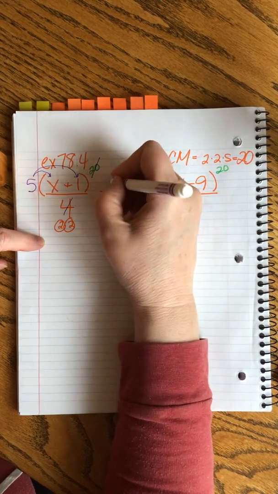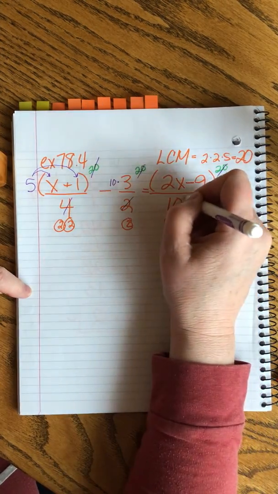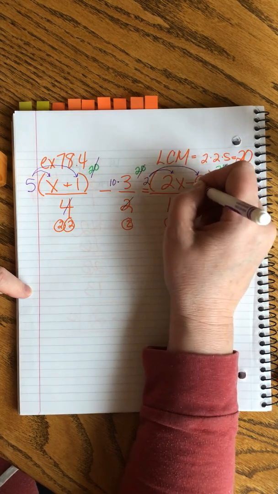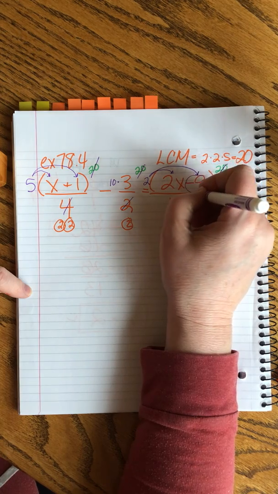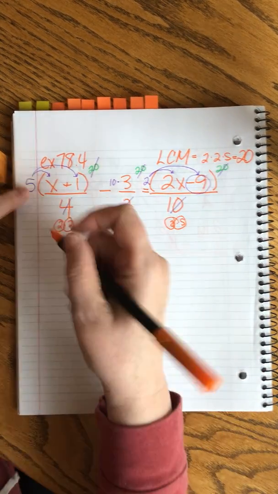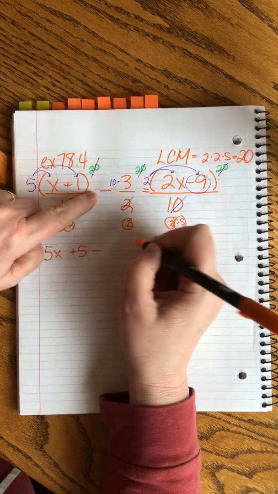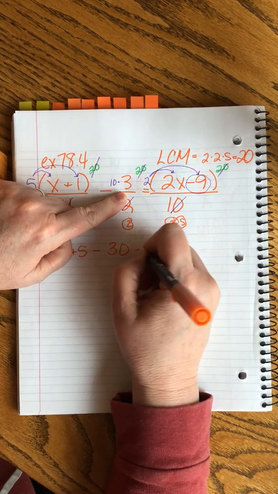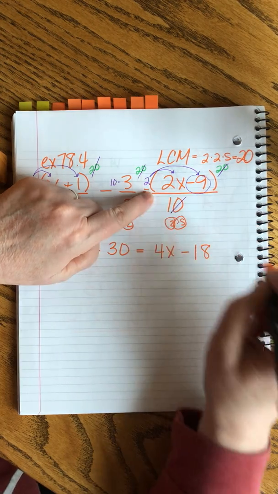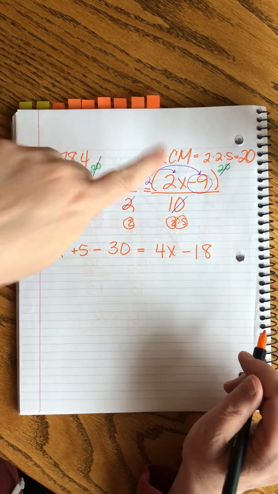20 and 2 gives us 10. 10 times 3, that's an easy one. 20 over 10 is 2. And again, I'll have to distribute there. And I'm going to be super careful about that minus sign too. Make sure I see that. All right, let's do our distributions now. 5x plus 5 minus 30 equals 4x minus 18. That sure looks a lot better than that, doesn't it? I'm happy.